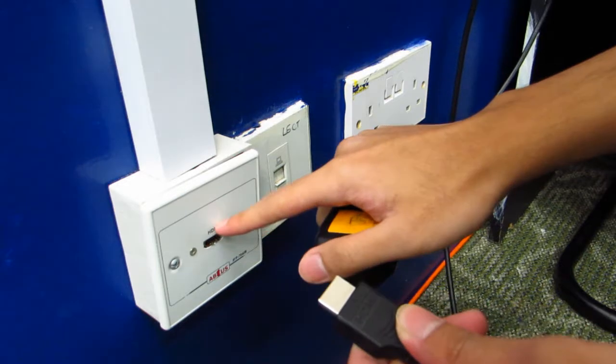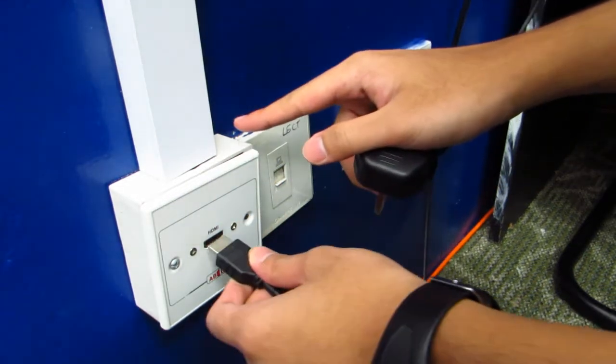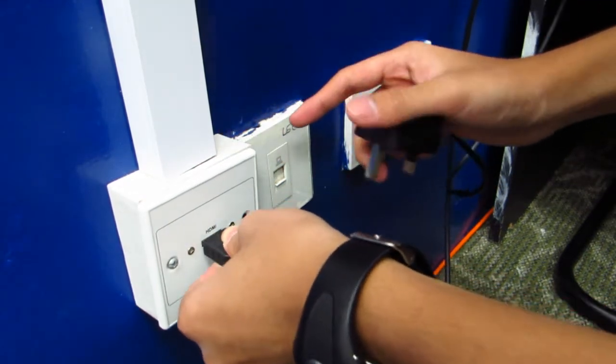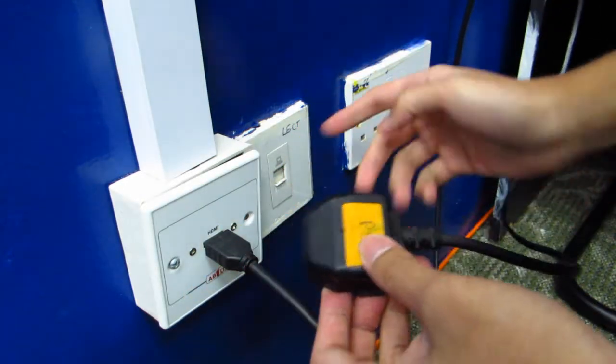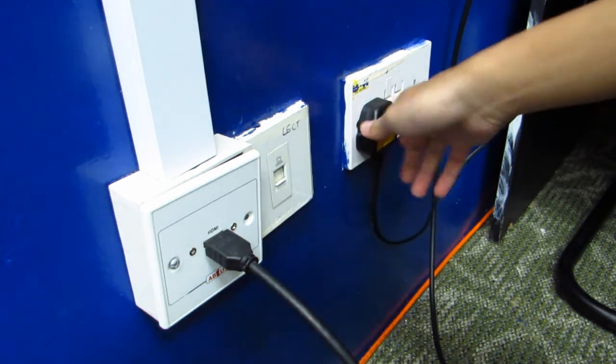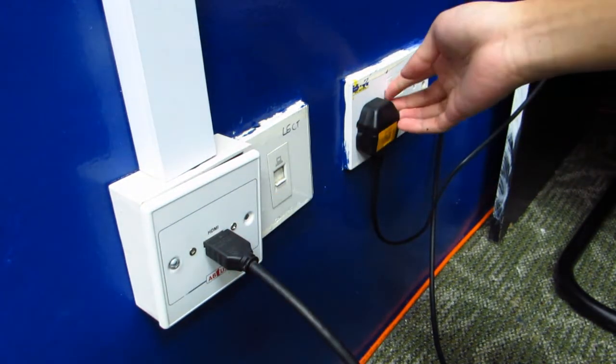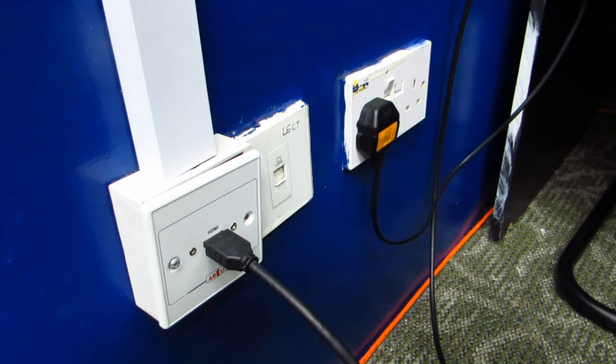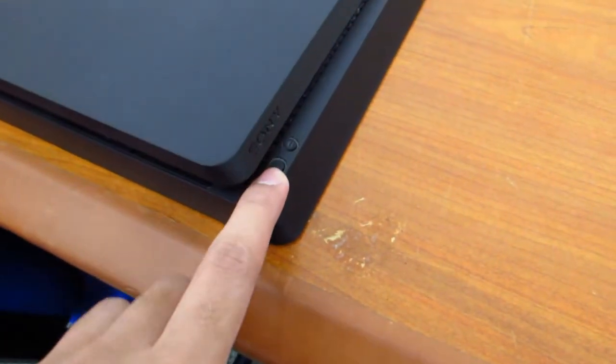And now it's time for me to switch on the power of my console. Just put the HDMI cable right there. It's already set up for the HDMI port, and just put it on the switch. Simple as that.